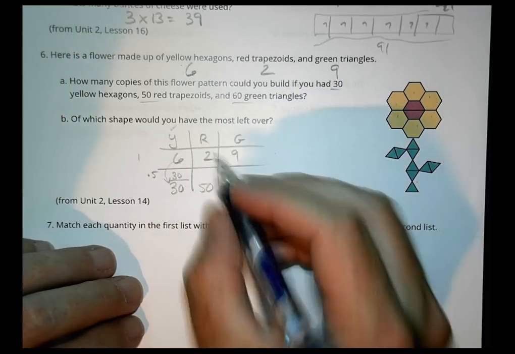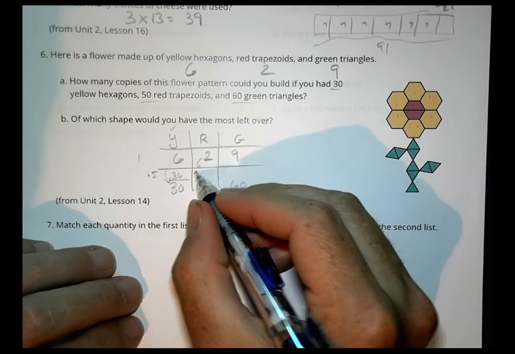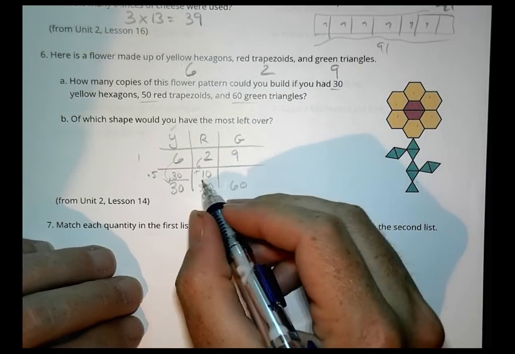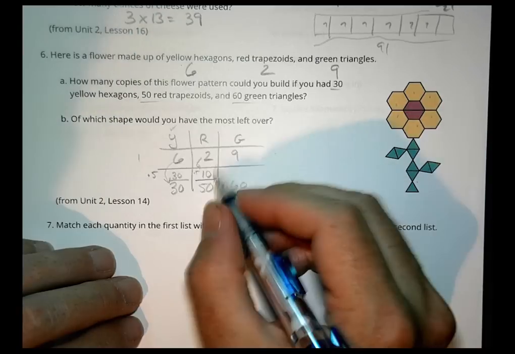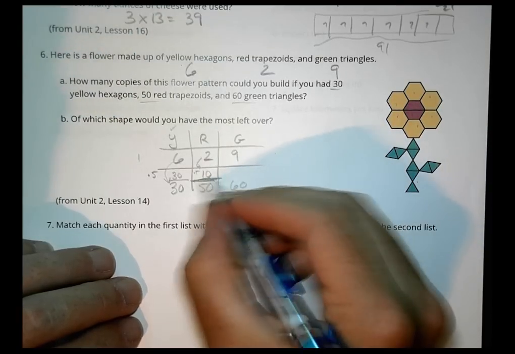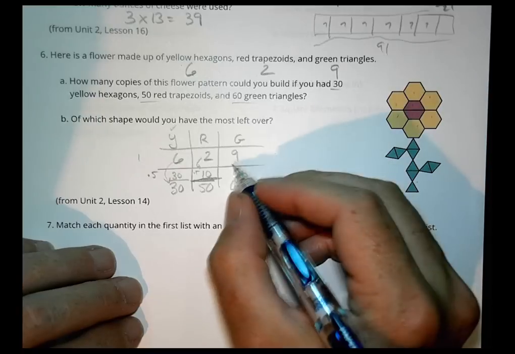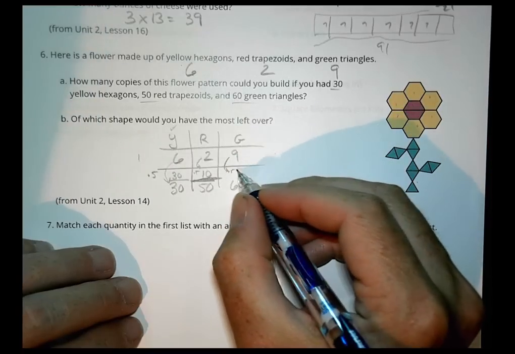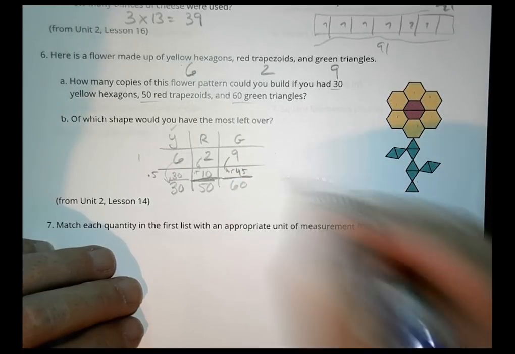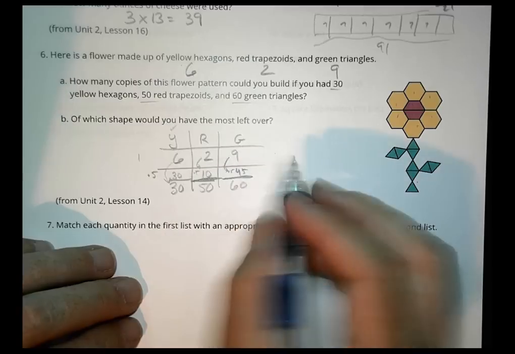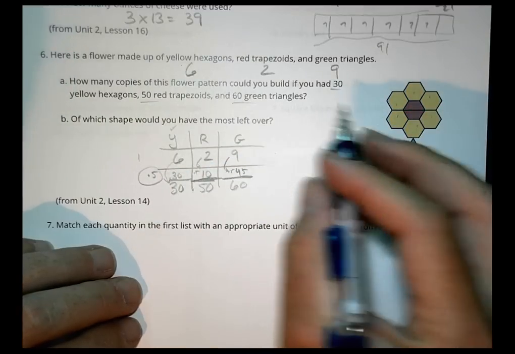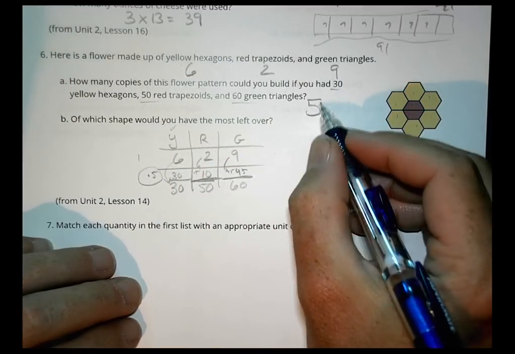What about the other numbers? 2 times 5 is going to be 10, which would mean I'd have some leftover, wouldn't I? Okay, I'd have some leftover. This is not a division sign, just leftover there, right? And 9 times 5 is 45, so I'd have some leftover with those ones too. But I definitely could make 5 copies of the flower, right?